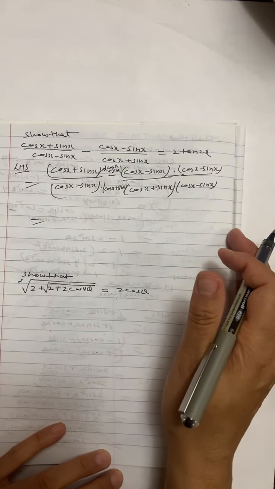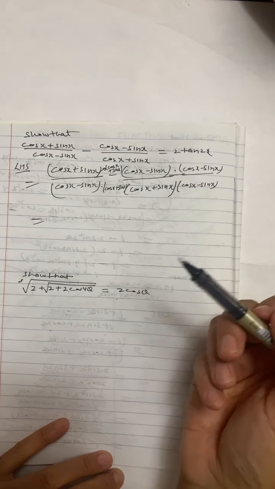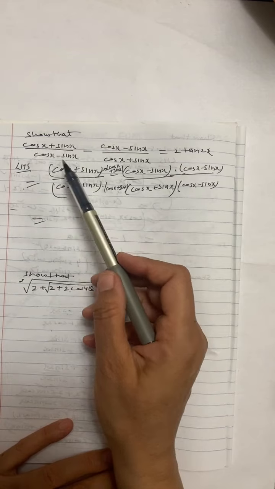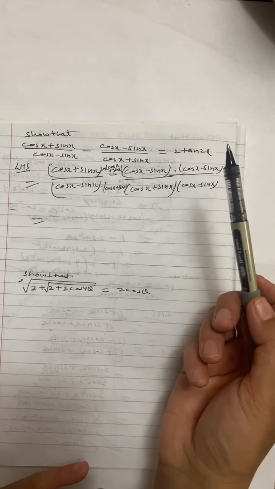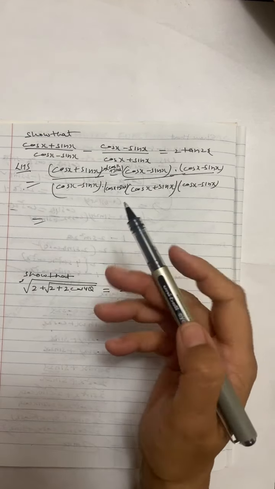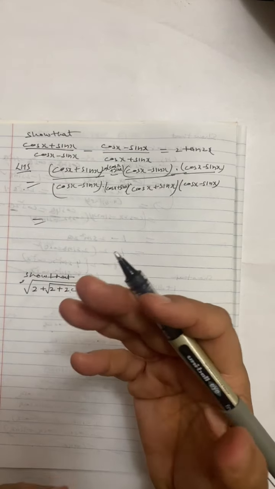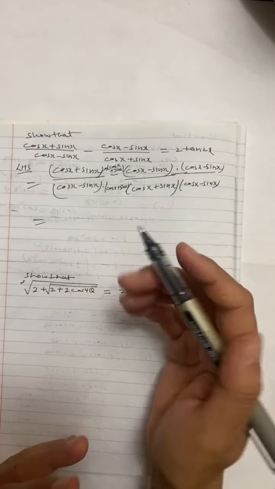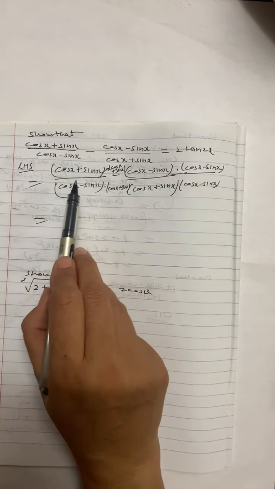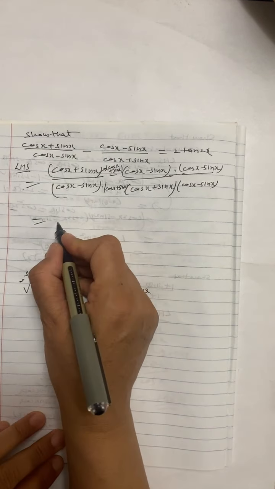Now, whenever you have a fraction, don't be afraid if the fraction is not a number. Here the fraction consists of trigonometric functions, so don't be afraid. We know how to subtract or add fractions, which means you have to make the denominator the same. That's the thing you need to remember.